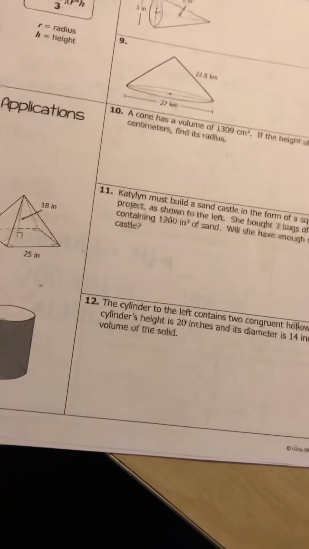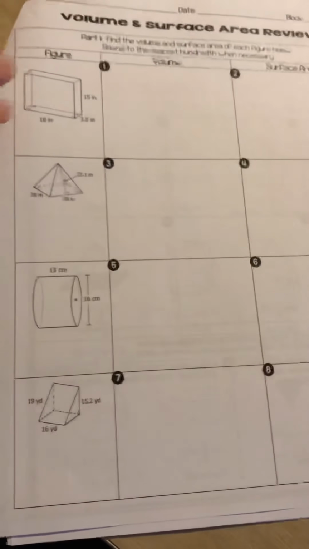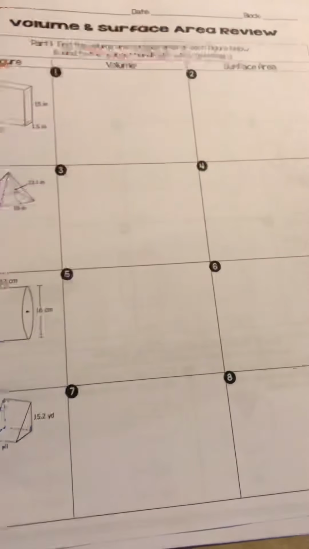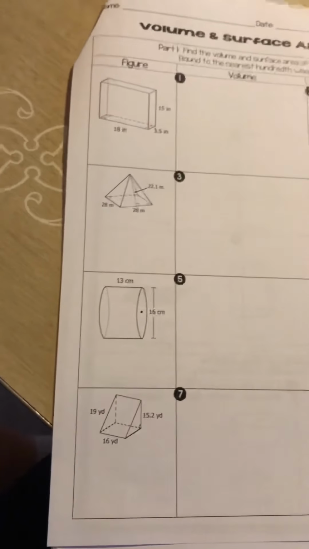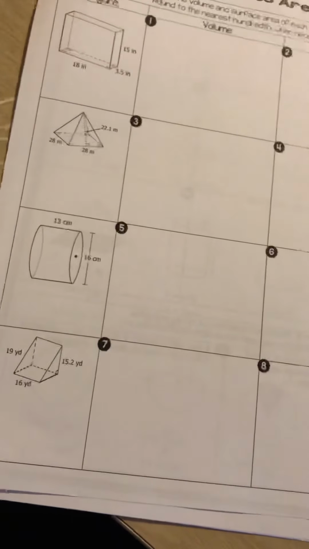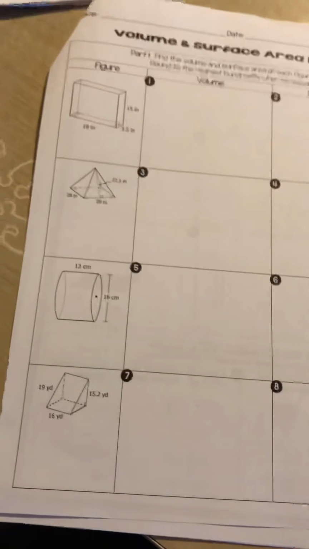Word problems are just for challenge. See what you can come up with as you work through it. And then the second lesson is just this review. So you have volume and surface area of these shapes. And so you'll really want to use your formula sheet for that, because you're going to hop around and do all different things.